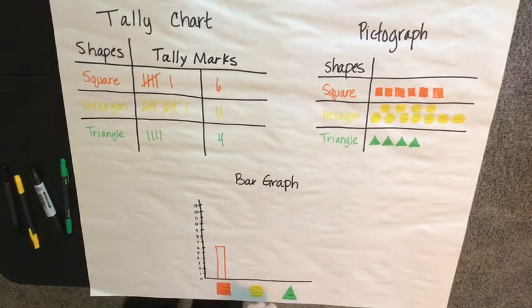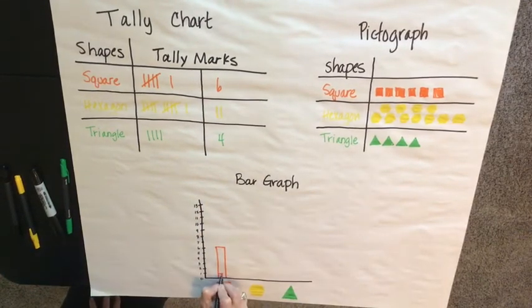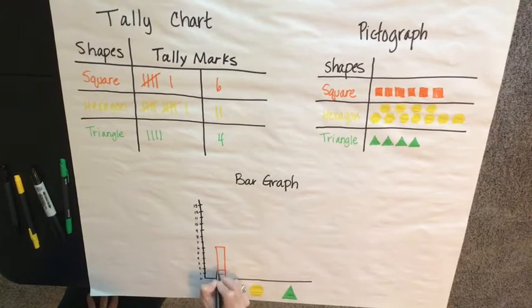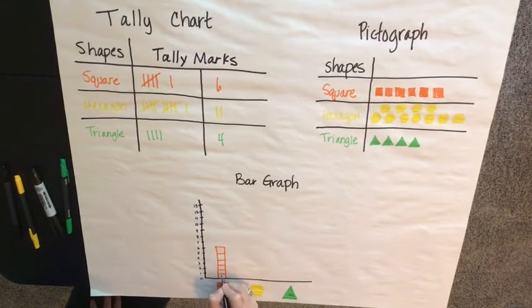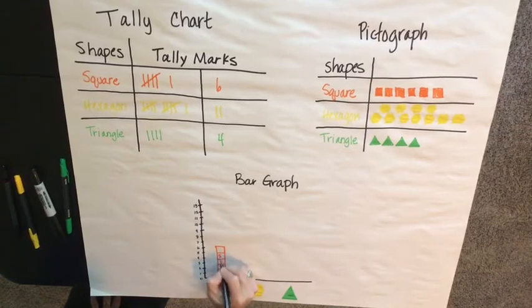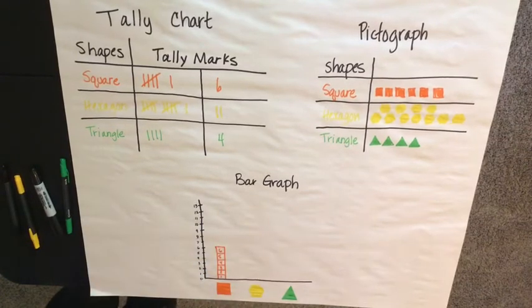If I drew the lines to help us, I could see that was 1, 2, 3, 4, 5, and 6 squares. I could even number them if it would help us see how many we have. You will probably not see them numbered. That's just a way for us to see as we're learning how to use a bar graph.